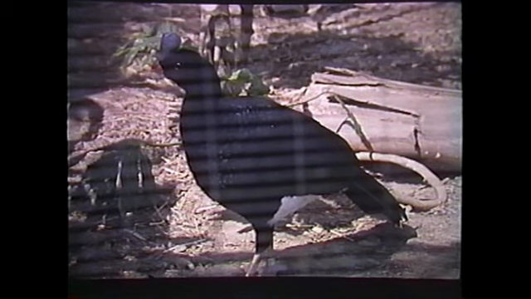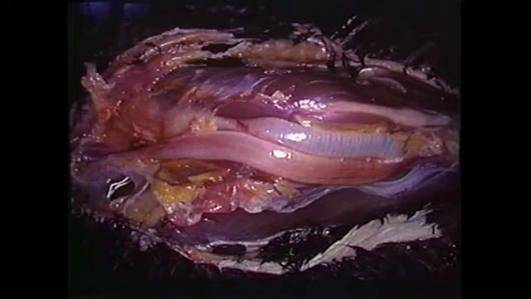This is a cracid. They're related to chickens. He's a curassow. And although they're related to chickens, they may manifest some very bizarre anatomic variations. In the razor-billed curassow, you can see the trachea bending back and going actually through the sternal plate.